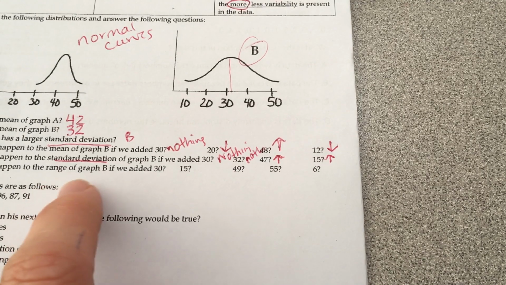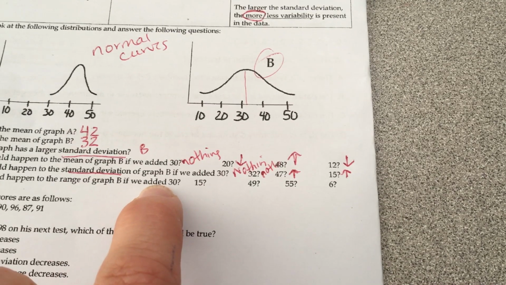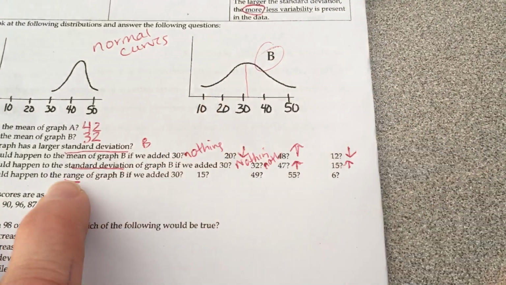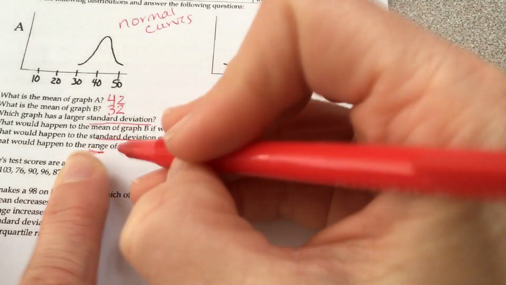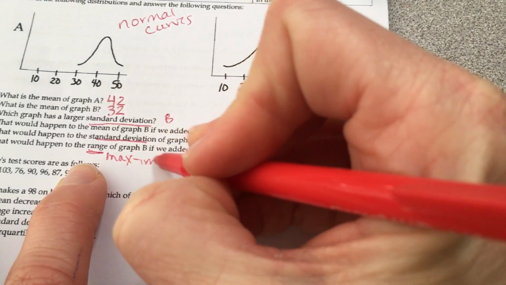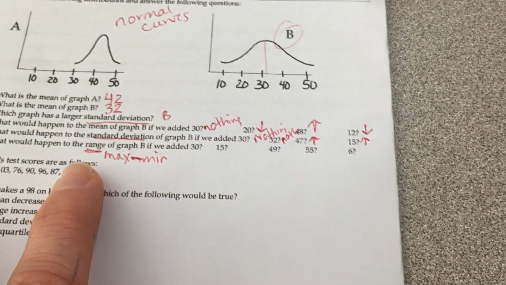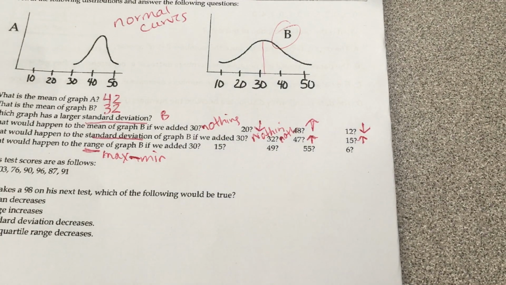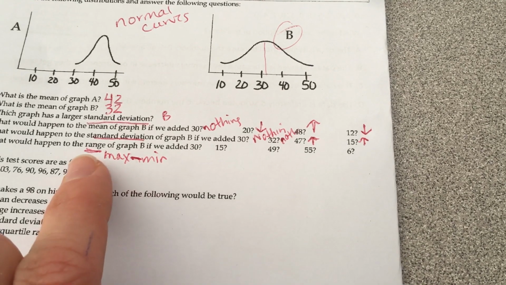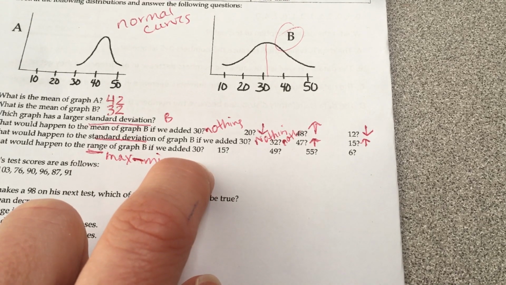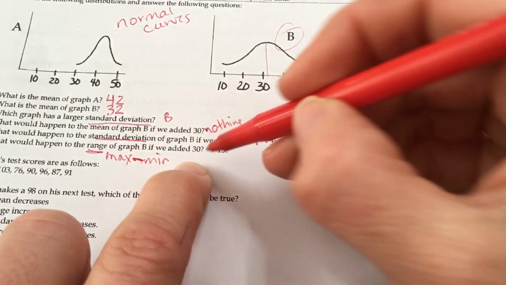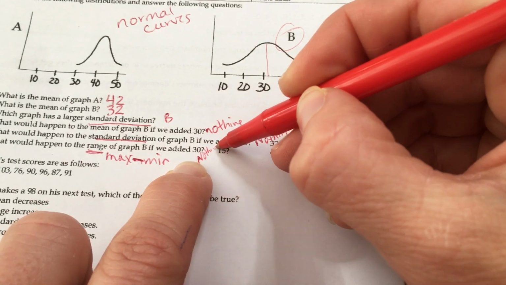What would happen to the range of graph B if we added 30? Okay? When I see the word range, what should I think? Max minus min. So, the range is only affected by the maximum or minimum. Is 30 the max or the min? No. So what would happen to the range if you added the number 30? Nothing, because you haven't affected the max or the min, so nothing would happen.